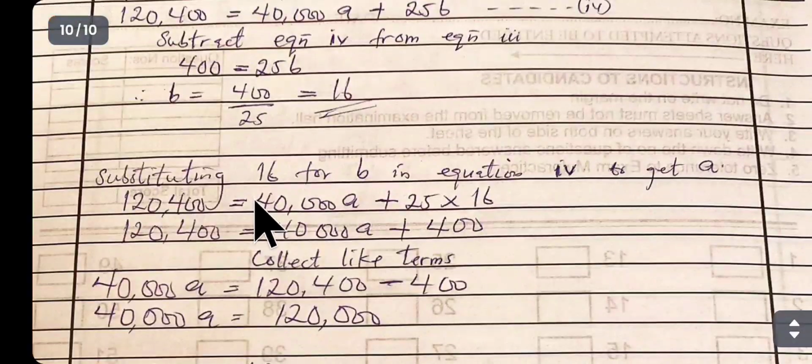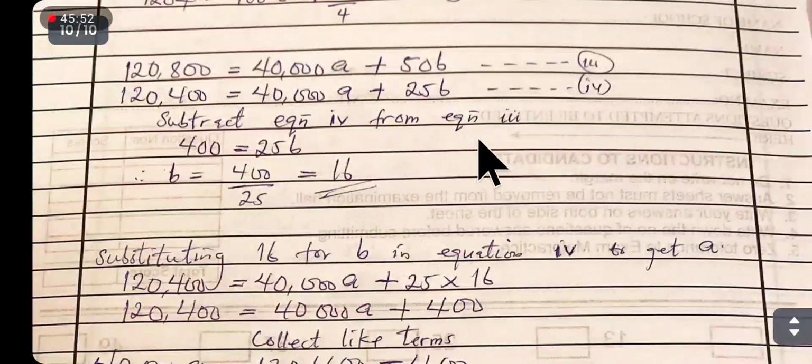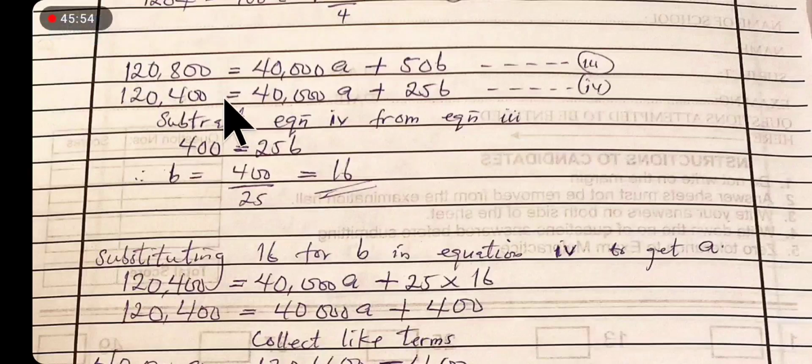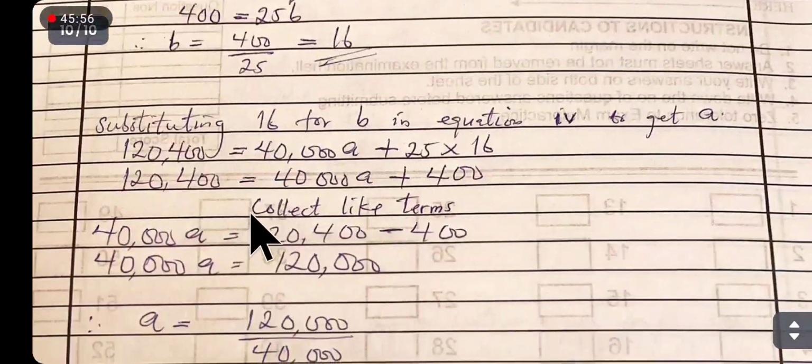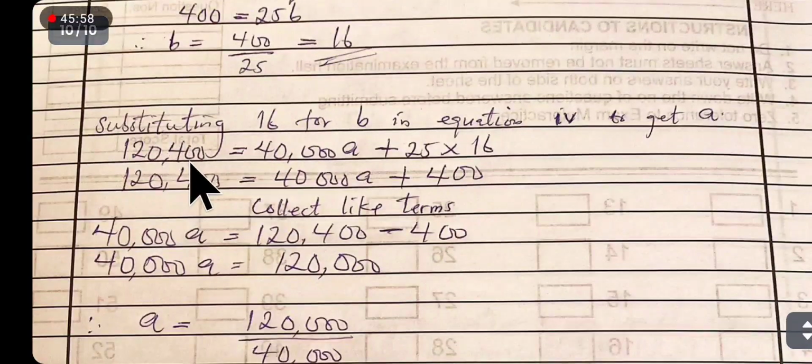Okay, so now we have gotten our B. We need to get our A. So substituting 16 for B in equation 4 to get A. This one is our equation 4, which we brought down here. So instead of writing B, we write 25 and 16 rather.